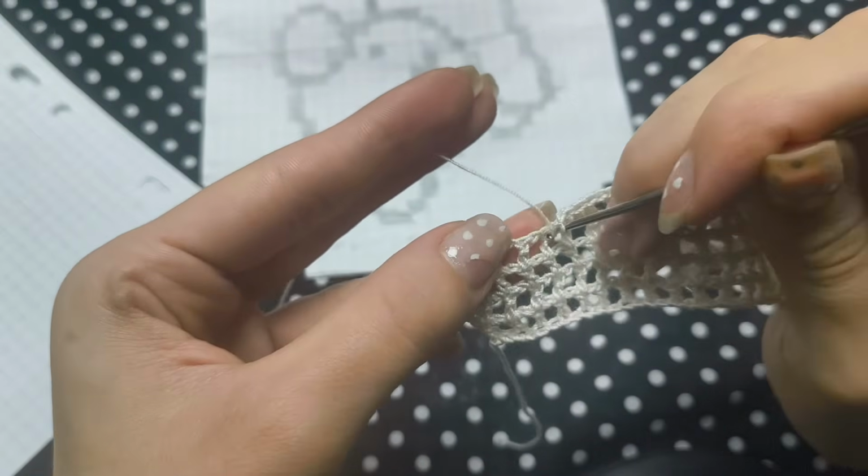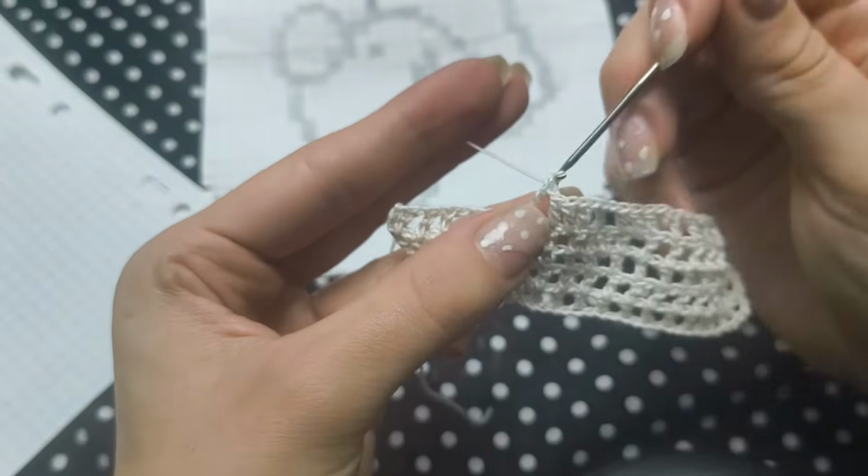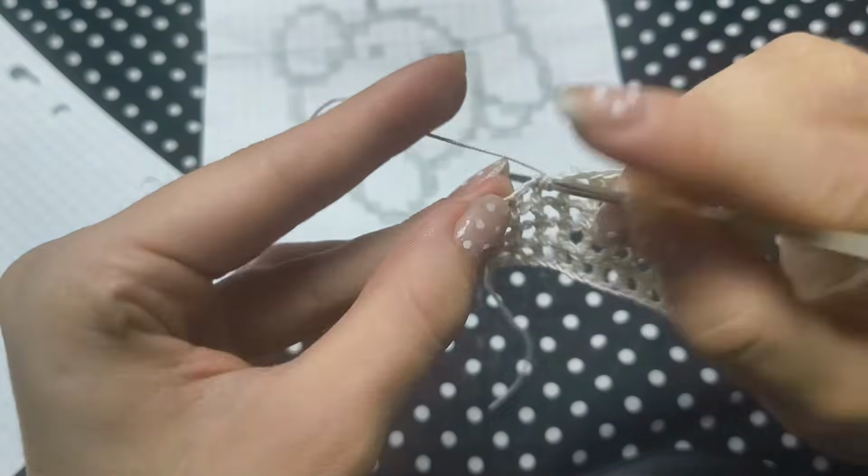And then I finish my row with the increase at the end.